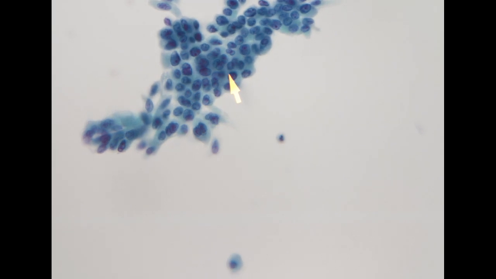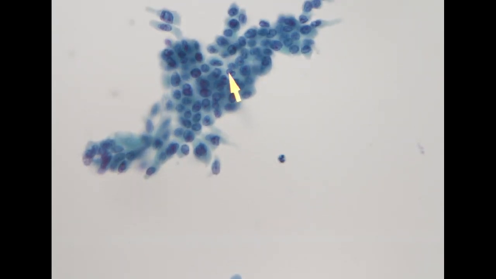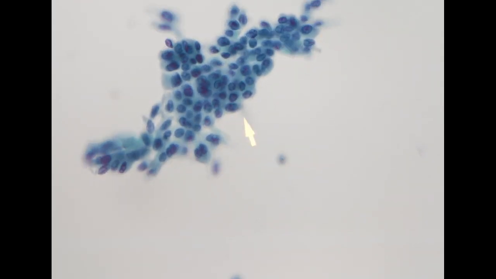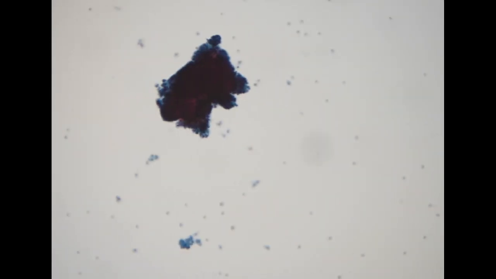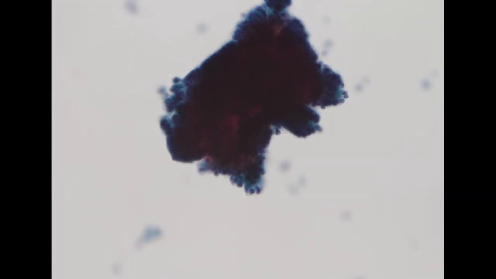So we go to the higher power and we can tell that the nuclear appearance is very different from the prior specimen. Instead of small rounded cells with uniform size and shape, these ones show oval, irregular nuclei with frequent nuclear grooves. And there are some clearing areas in the nucleus as well. So we also see a more three-dimensional fragment with branching appearance and the central core. So this is a papillary fragment.